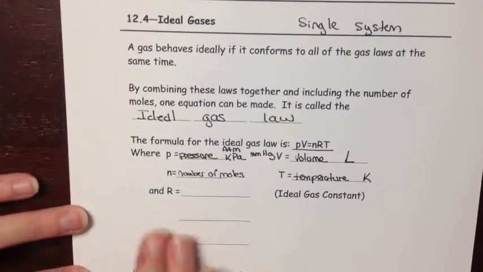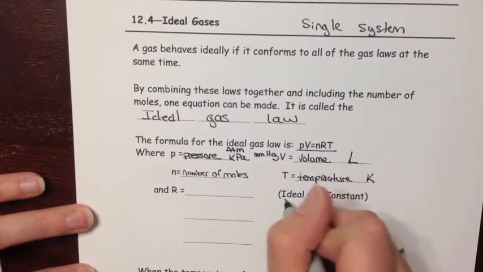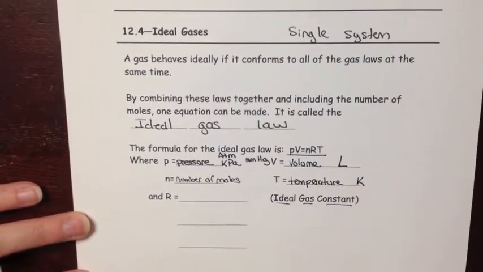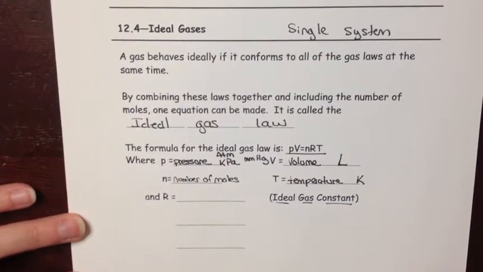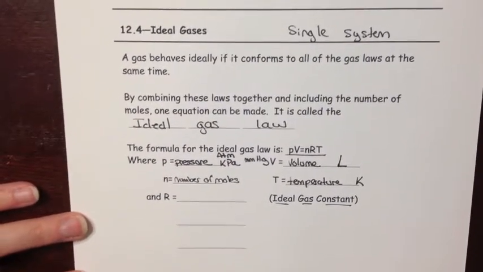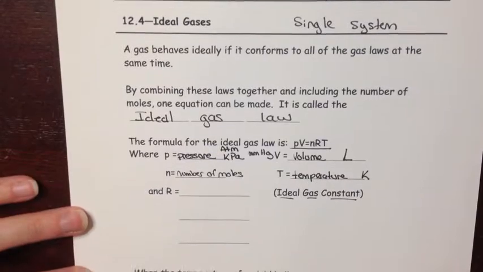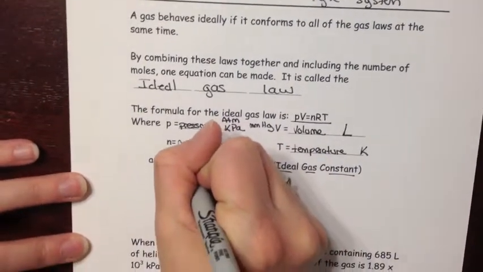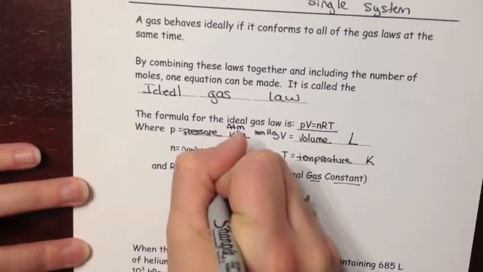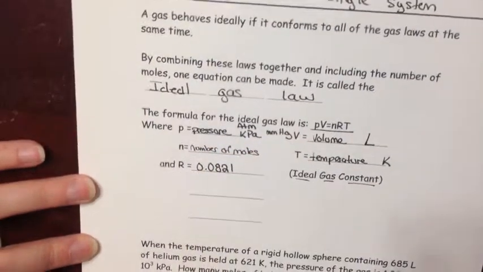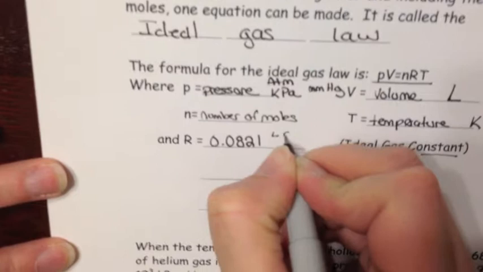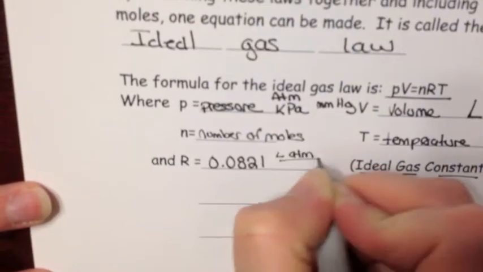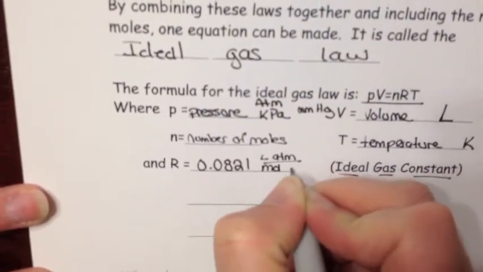The new component is R, and R is the ideal gas constant. Now, when I learned this in my chemistry courses, I was only given one, which meant a lot of conversions. For you, because I like you so much, I will give you three. 0.0821, and the units on the first are liter atmospheres per mole Kelvin.